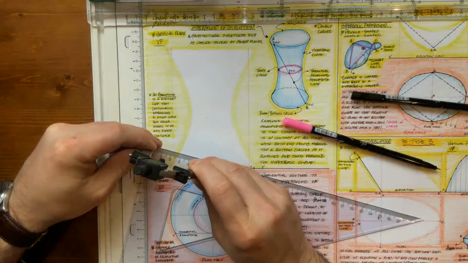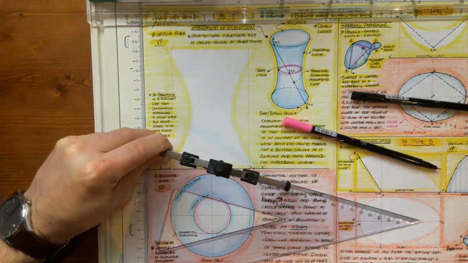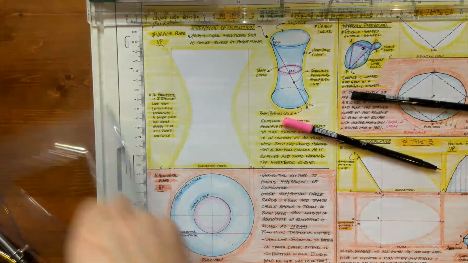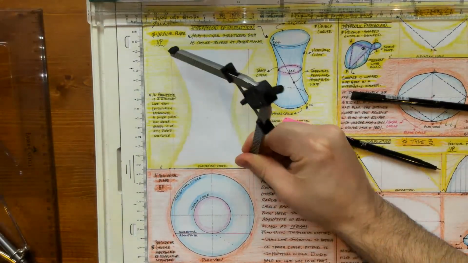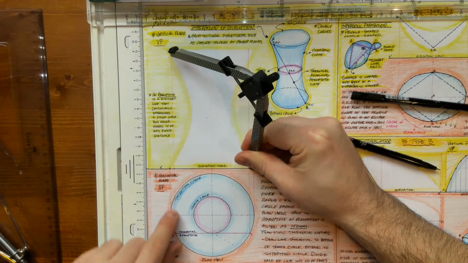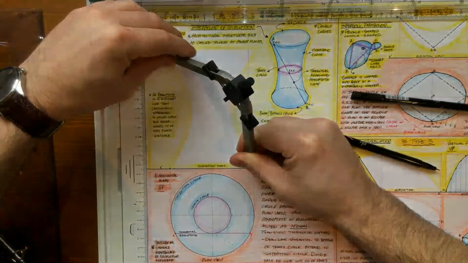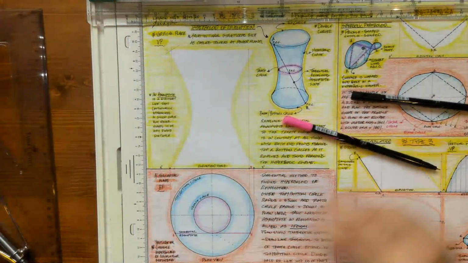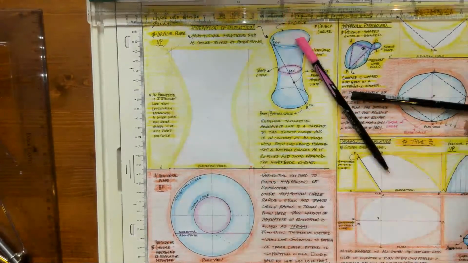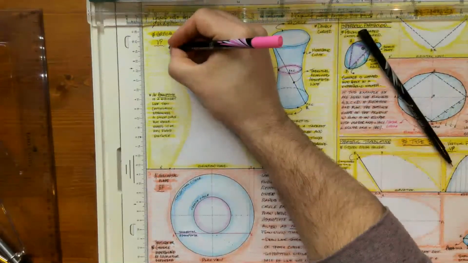So I take from 0 out to 15, which is 150, like so. Get that out of the way, put it on point B. And what I'm going to do is swing it to hit the line I brought up from A. Can you see that? There's the line coming up from A. I'm going to swing an arc to hit that line. I'll make it nice and apparent. You can see that arc there. That is point A located up here in the actual elevation.